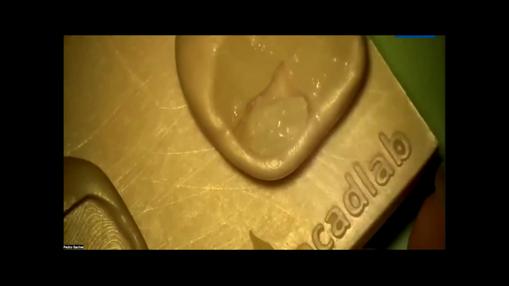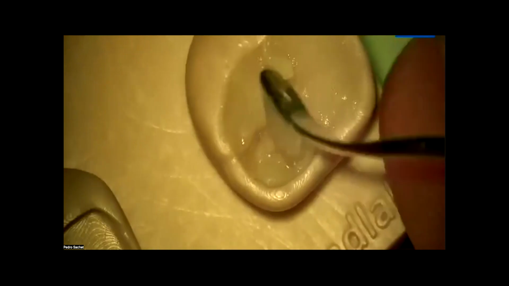Well, my first concern when I put the resin is to have enough composite to fill the whole cusp. Look how I failed here. I need to add a little more. Okay.